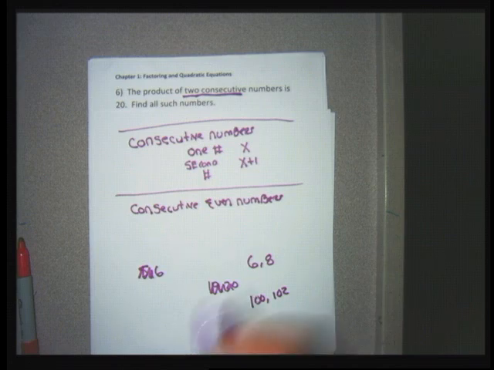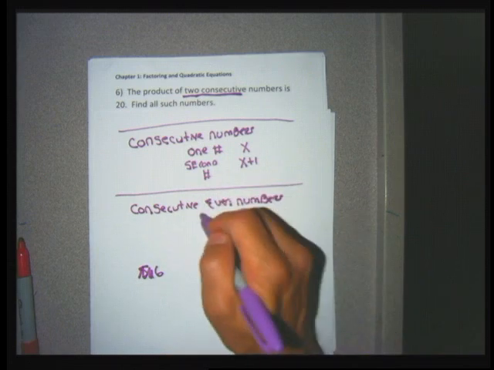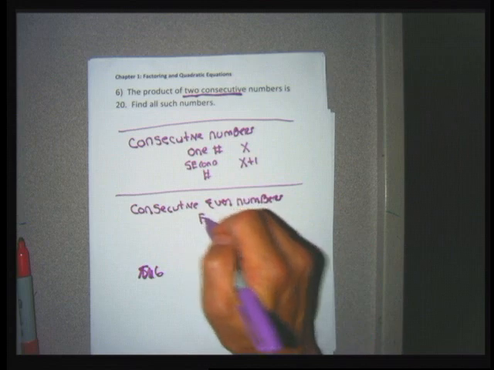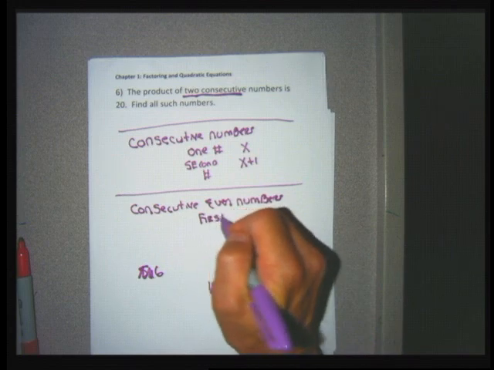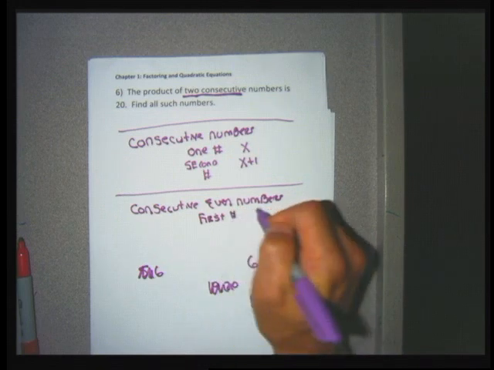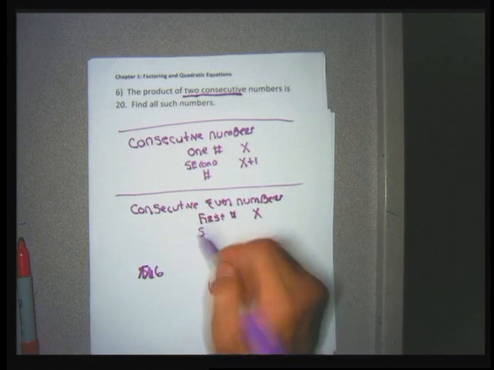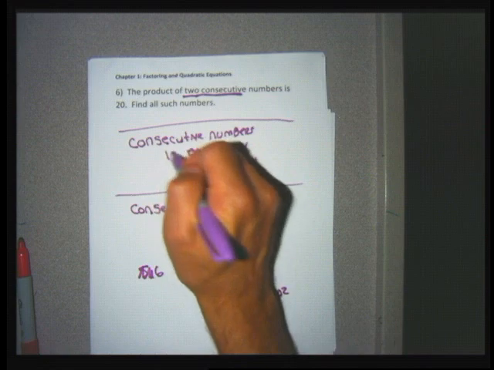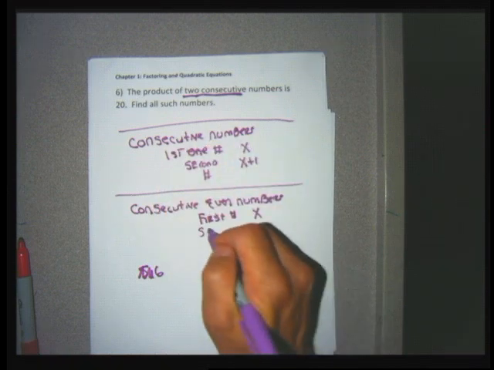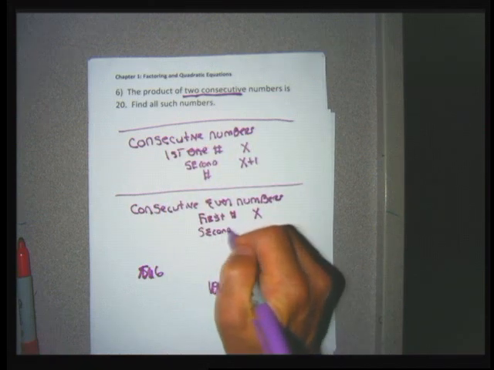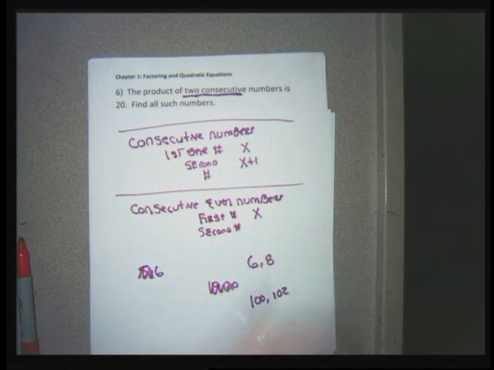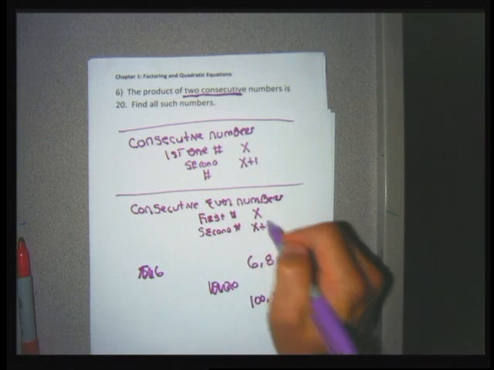And for consecutive even numbers, I'll call the first number x, and for the second number, I'm not going to call it x plus 1, I'm going to call it x plus 2.